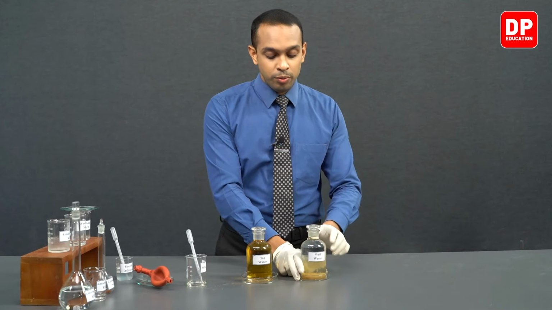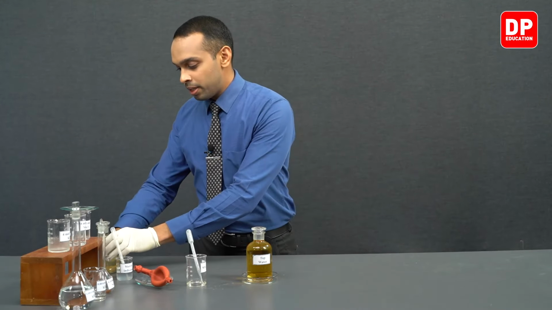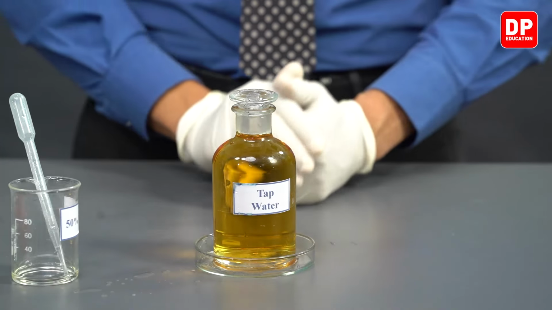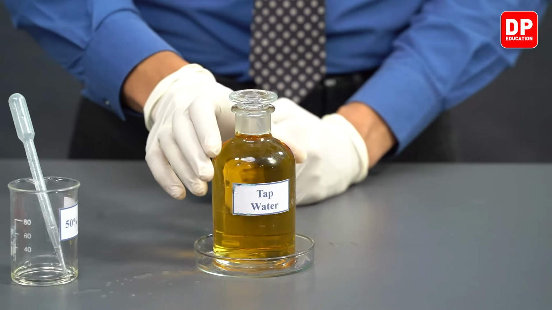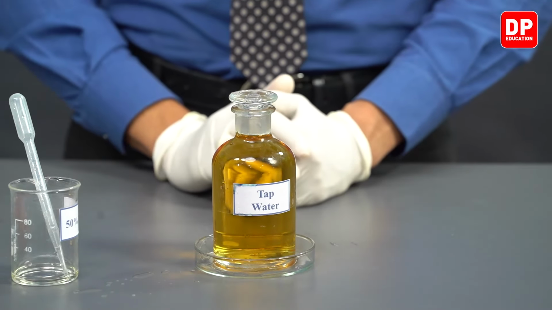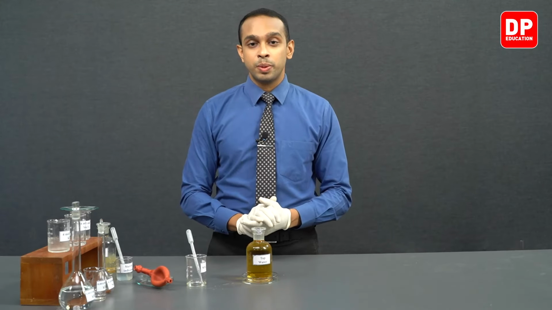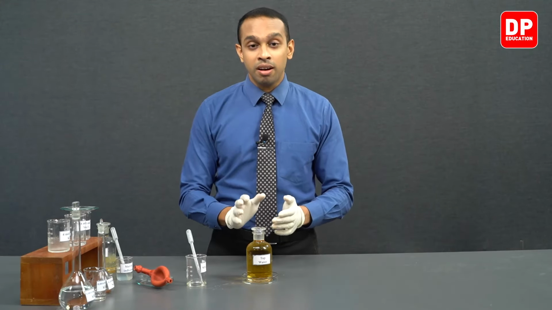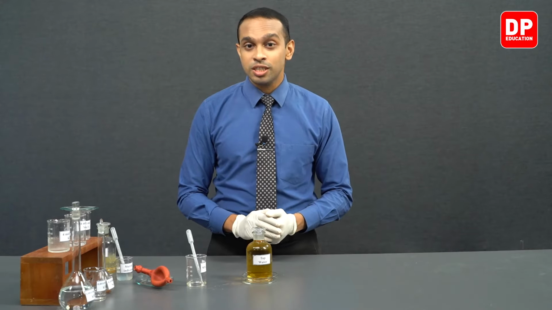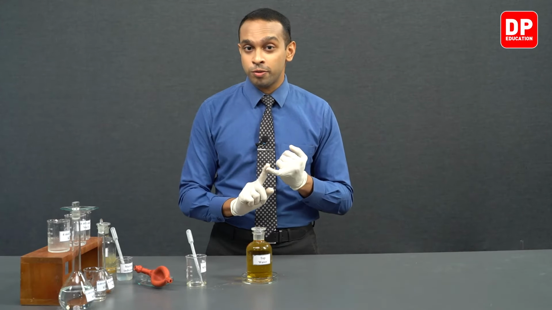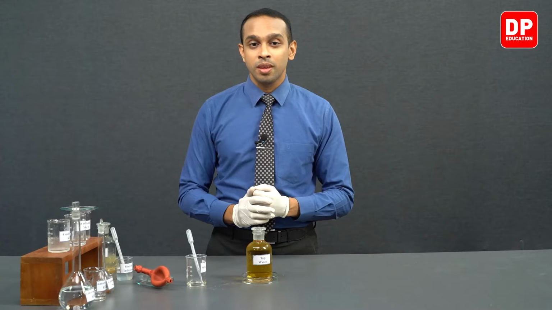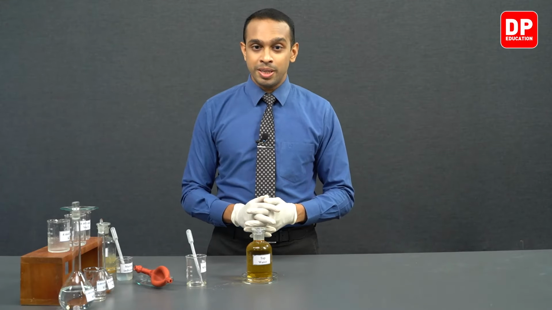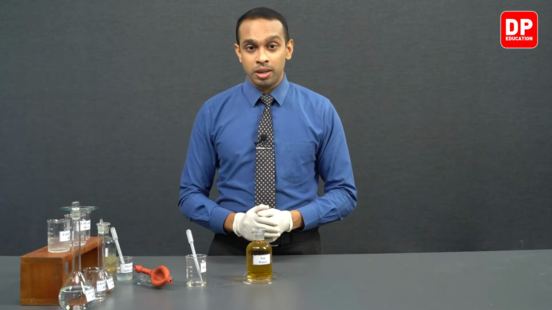We will keep the well water sample aside for the time being, and we'll focus on the tap water sample. So what were the observations? The brown color precipitate dissolved upon addition of sulfuric acid and produced a brown color solution. So what is happening in this reagent bottle here?